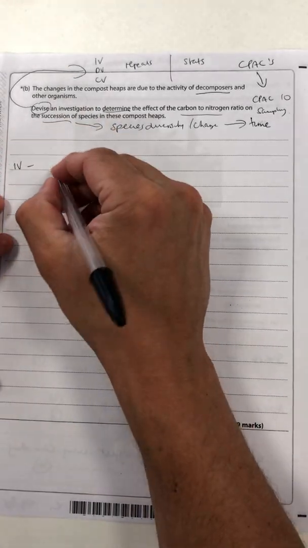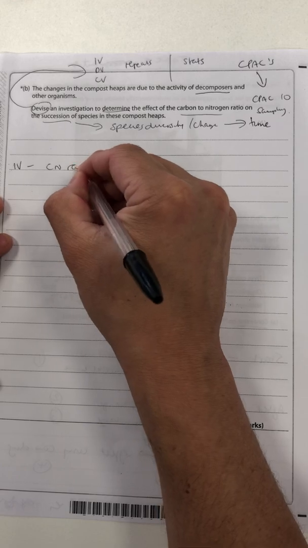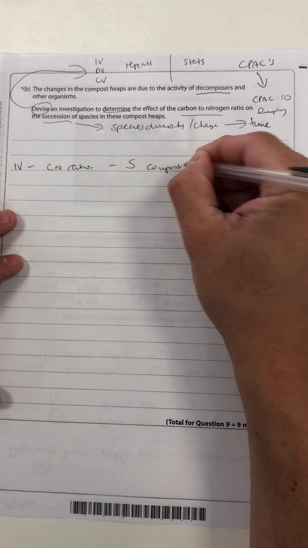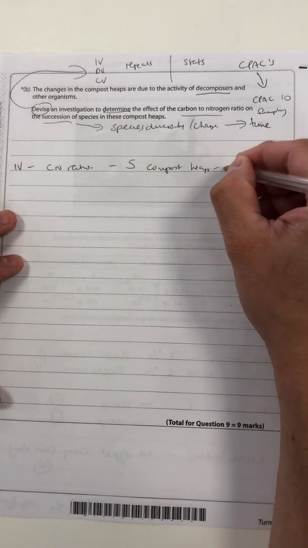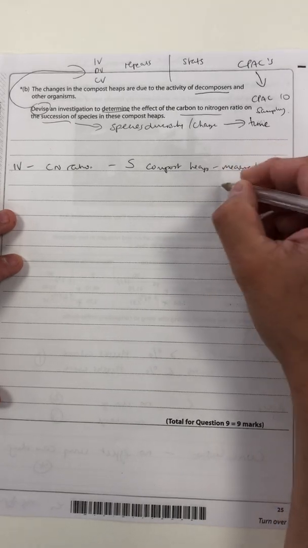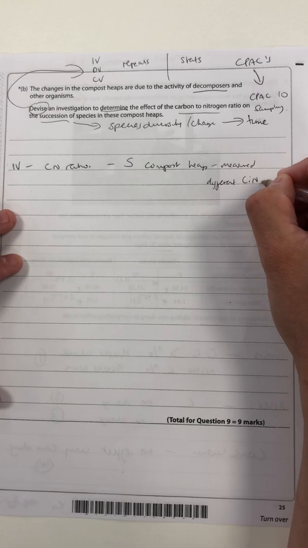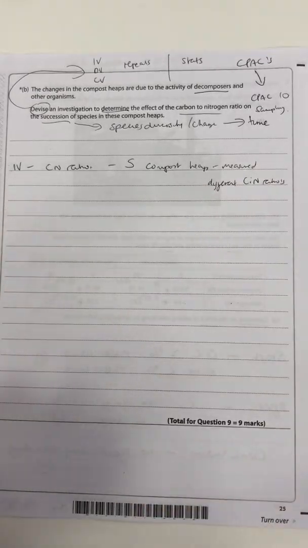Independent variable is the CN ratio. How are you going to do that? Okay, how many are you going to do? All right, so now effectively, what you're going to have to do is have 5 compost heaps with measured different CN ratios.